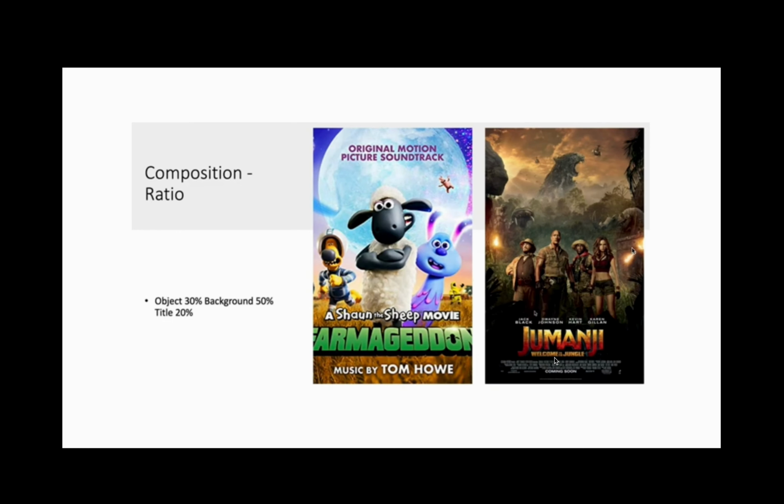Another thing I also want to note here is that there can be a different feel for each one. So if you notice with Jumanji, it feels a little dark and mysterious, and we're not really sure what's going to happen. Whereas this one here, you can tell they're using brighter colors.